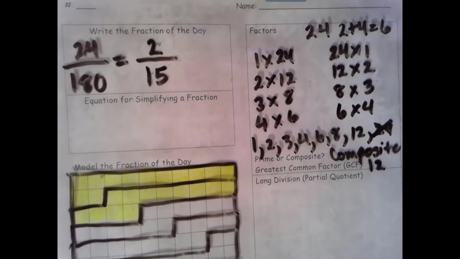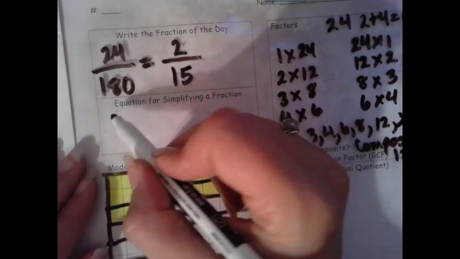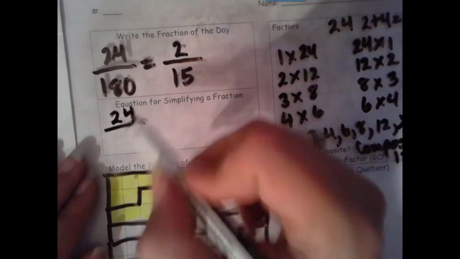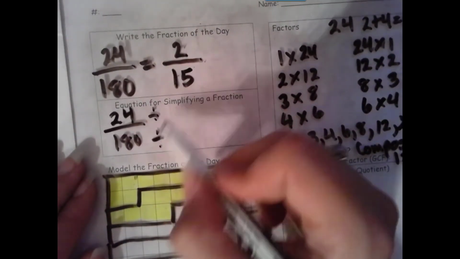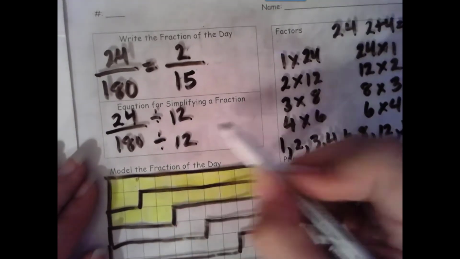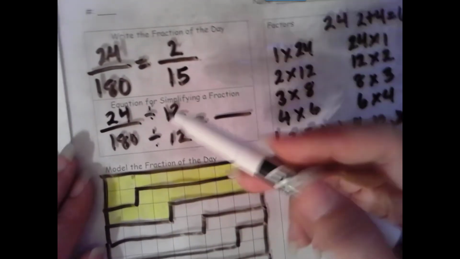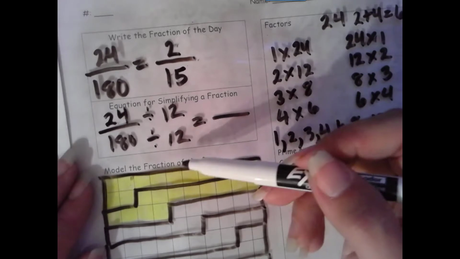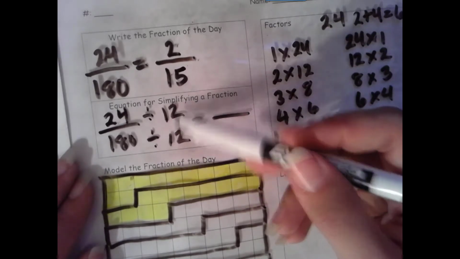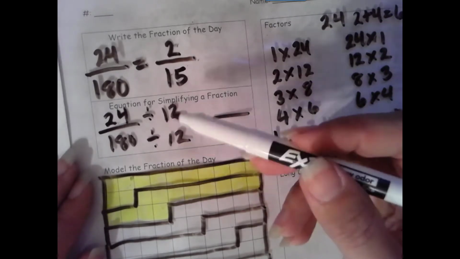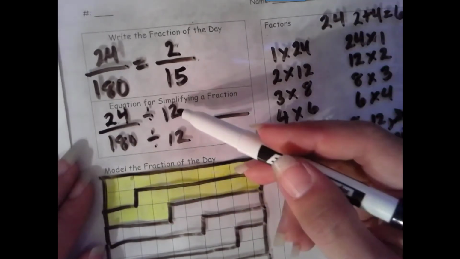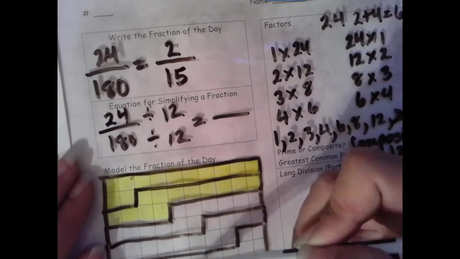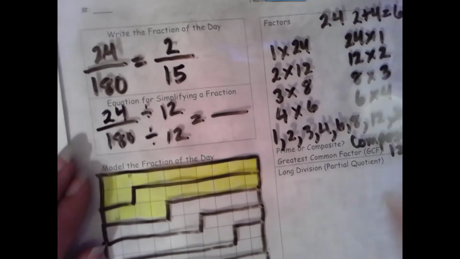Okay, so now let's prove it with our long division, since we've done our division with our model. We're going to divide by our greatest common factor. It always has to be something that works for both. You can't try a number that works for one and not the other. It has to work for both as a factor. And they're always going to be the same because I put the whole thing into groups of 12 and the shaded area into groups of 12.